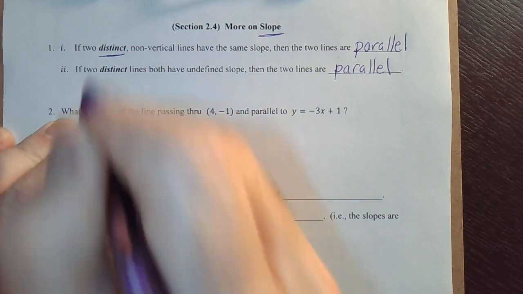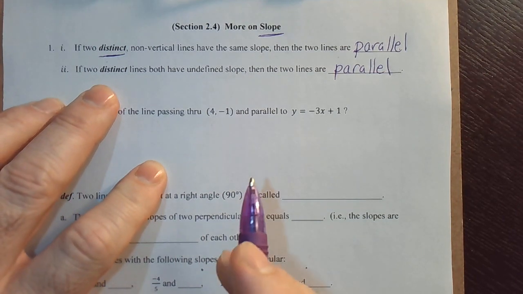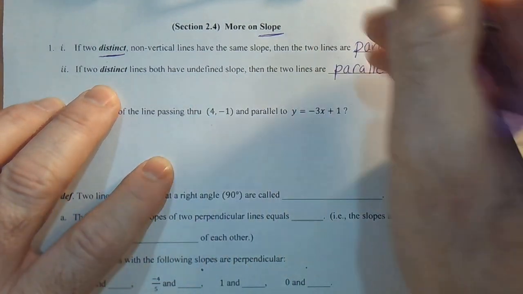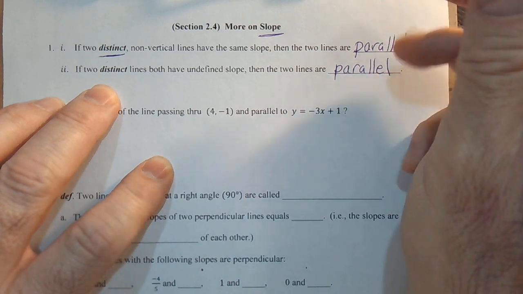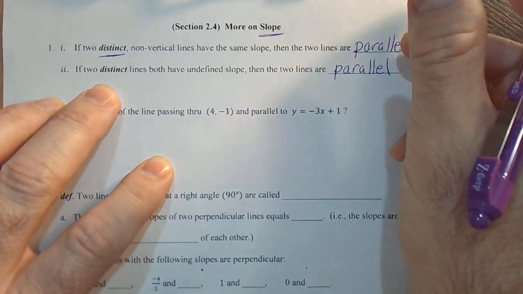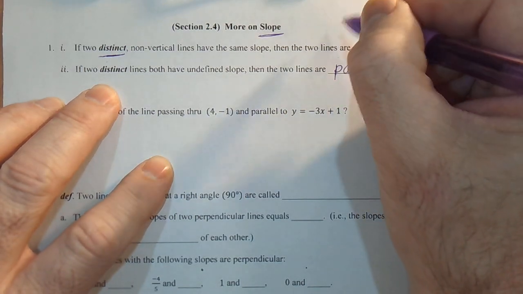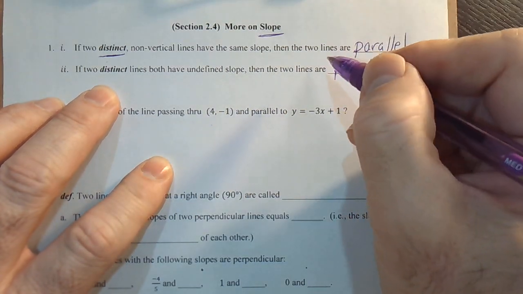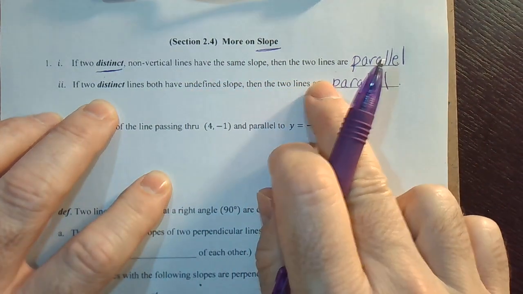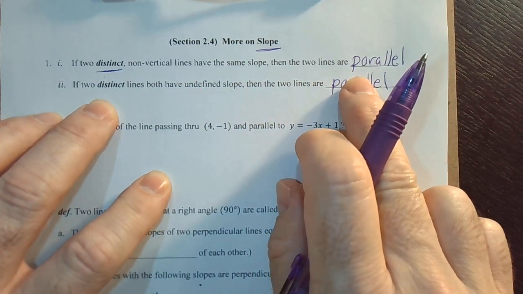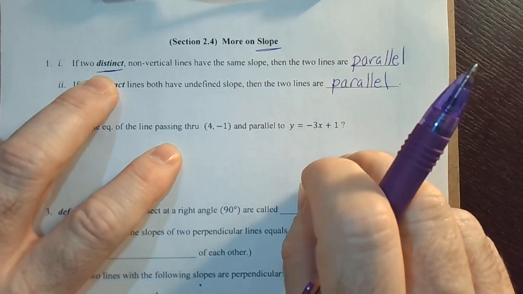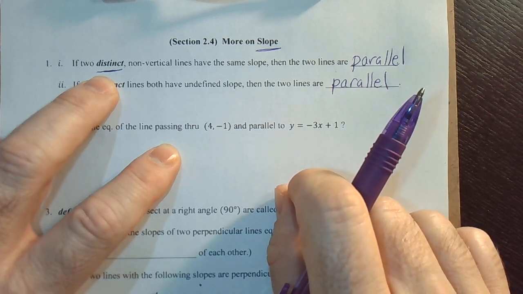Why is the word distinct there? That is because if two linear equations have the same solution, they're equivalent, which means if you graph them, it would be the same line. If two lines are the same line, we don't consider them parallel. So they have to be distinct. They have to be at least slightly different.